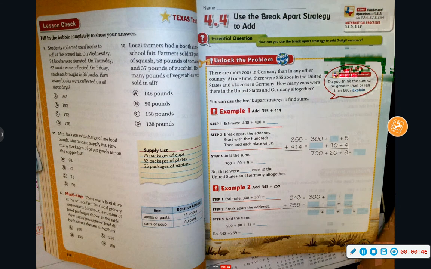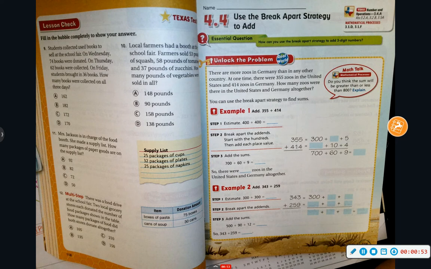Okay, I'm going to start at the top where it says unlock the problem. There are more zoos in Germany than in any other country. At one time, there were 355 zoos in the United States and 414 zoos in Germany. How many zoos were there in the United States and Germany altogether?